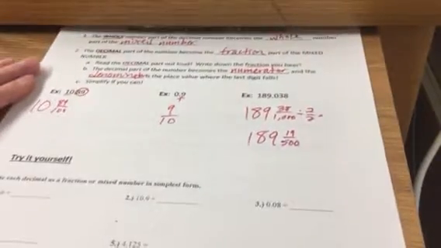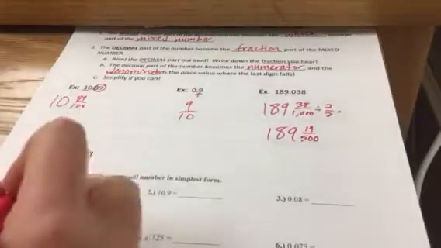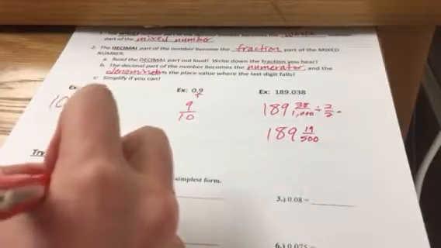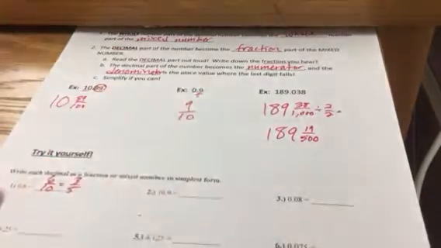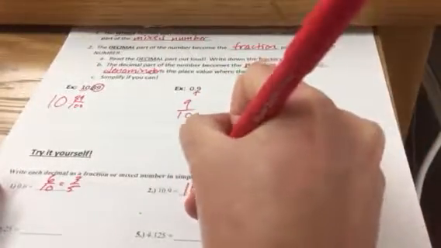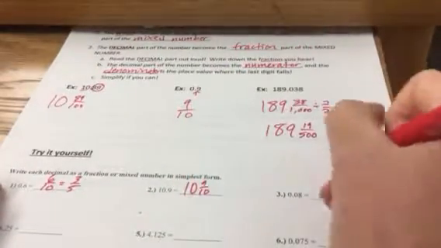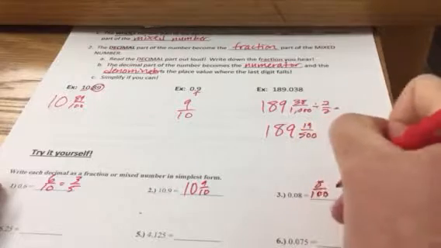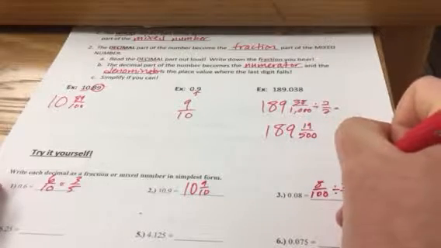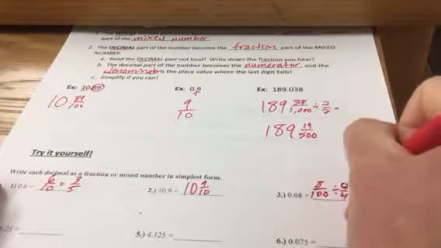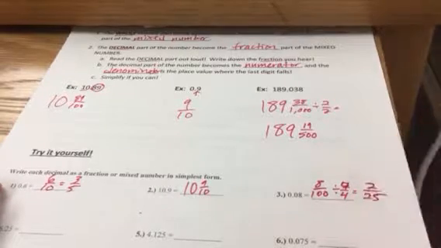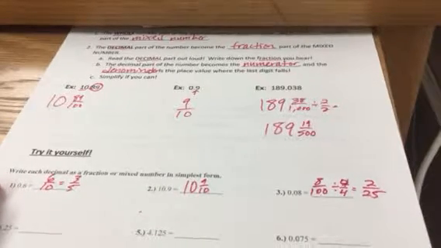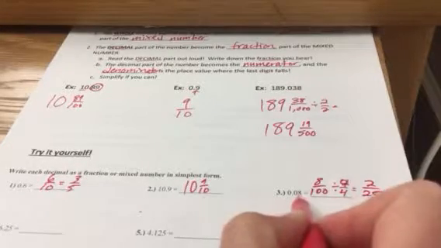So let's go ahead and do a few examples together. I'll do the first 3 with you. 6 tenths is 6 tenths, which is equivalent to 3 fifths. 10 and 9 tenths, 8 hundredths. Actually I can divide both by 4, and I get 2 25ths. So that's pretty straightforward. Next we'll work on converting fractions into decimals.